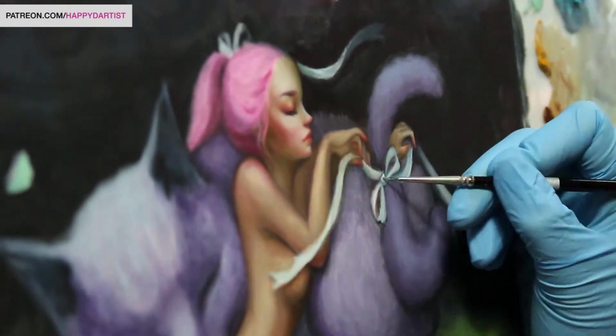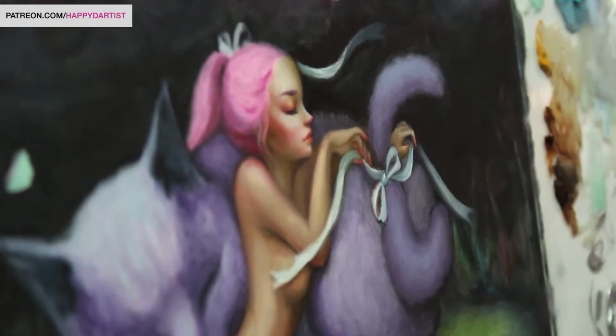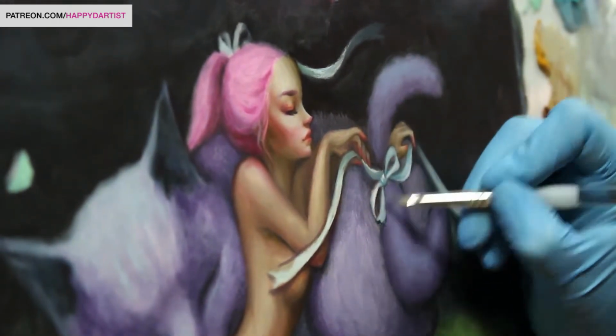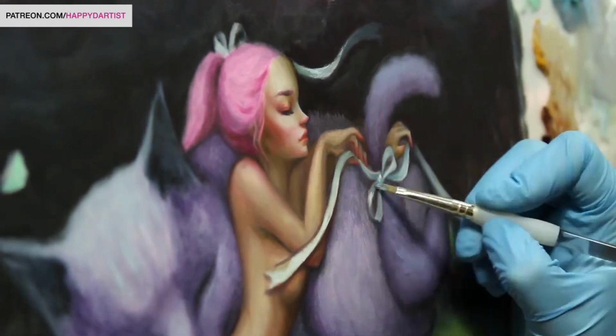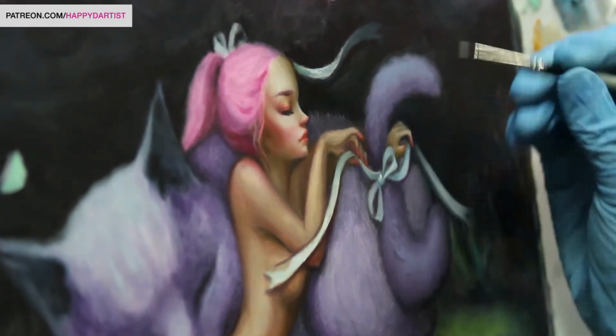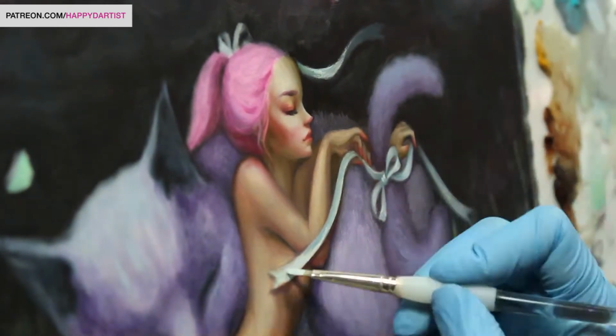But I ended up using actually a lot more blue, and the ribbons turned out a lot darker than I thought they would need to. But in the end, this is what worked, and this is what made them feel the most real. So with paintings, a lot of times, you don't have to paint what you think is right. You just have to paint what's right for the piece itself.